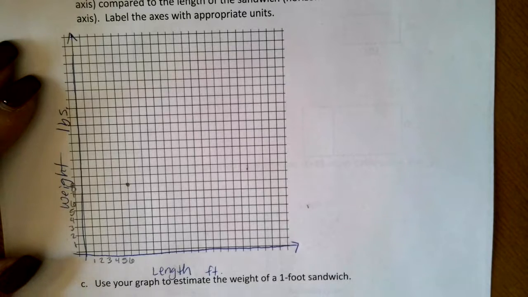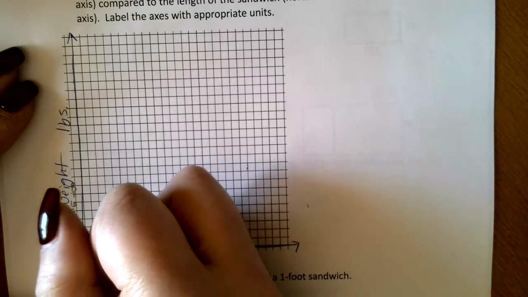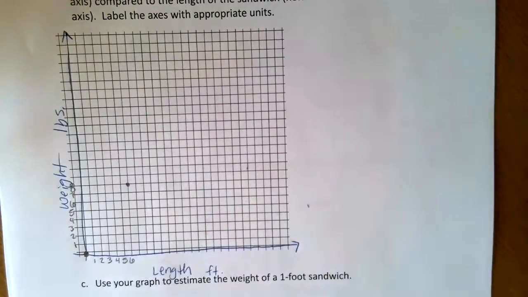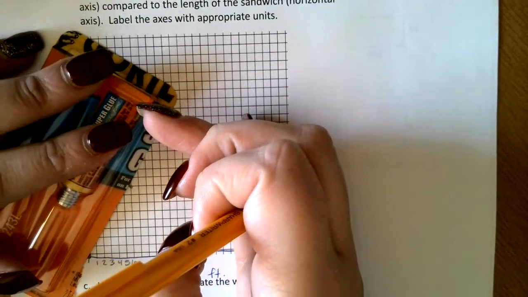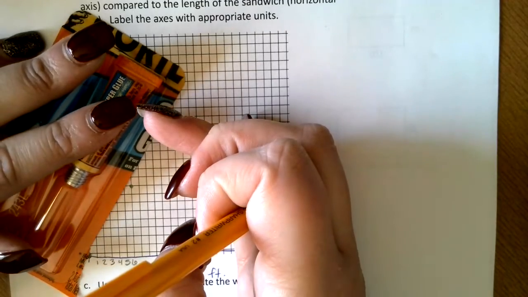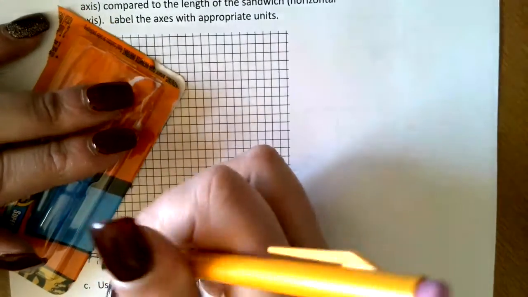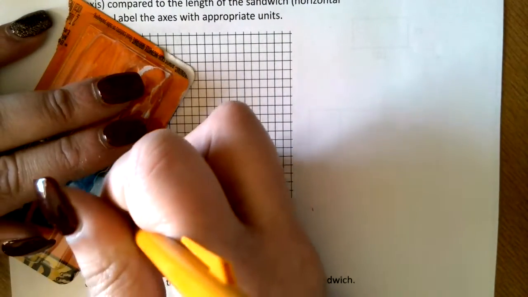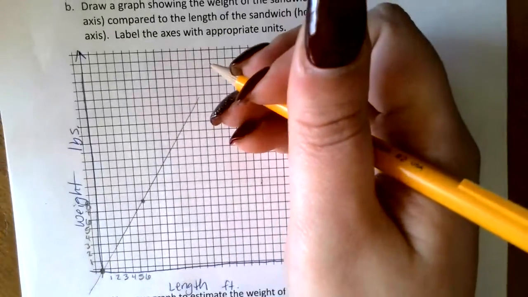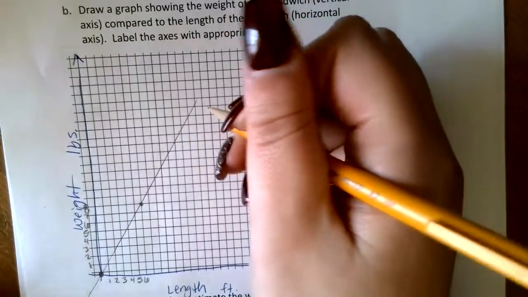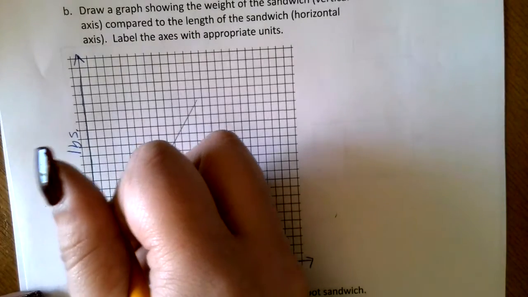If we assume that the weights are consistent, then we can use our graph to estimate. Oh, and we know that if it's 0 feet long, then it weighs 0. So I can just extend my graph here by connecting my points. Actually, I'm going to use this side of my Gorilla Glue packaging. Who knew that would come in so handy for doing your math? All right, there we go. Oop, just sent the Gorilla Glue flying across the floor. That's fun.